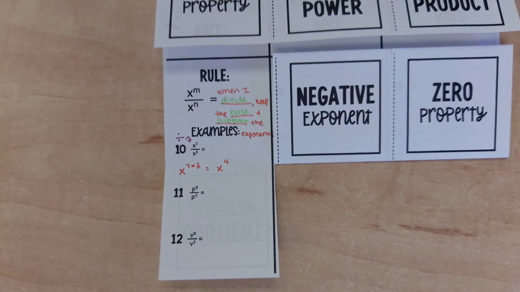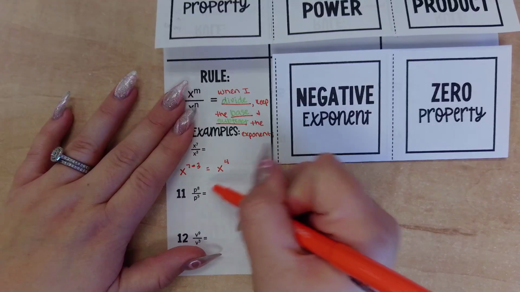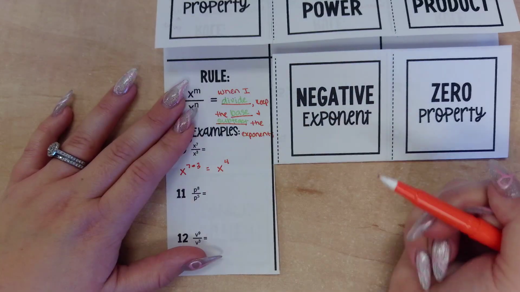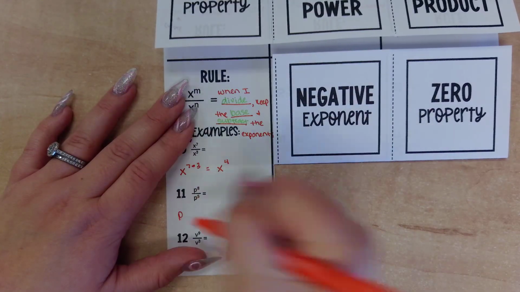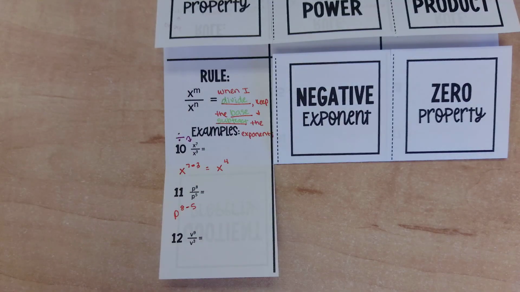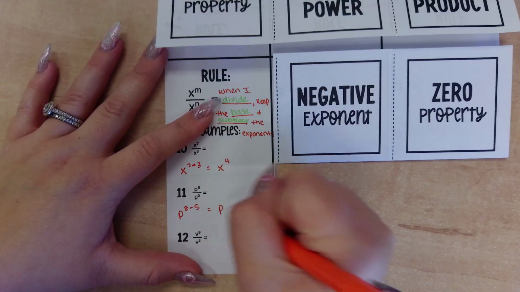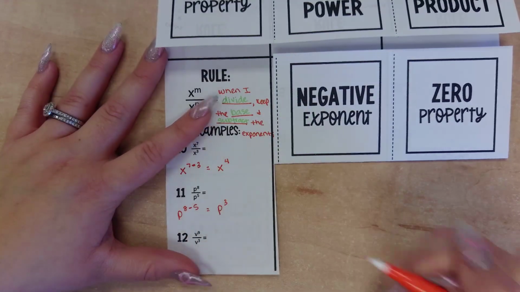Perfect. If there was a negative exponent, we would have had to change some things up. But because it's positive, I get to stop right there. You always want to have positive exponents. That is it. No negatives, no nothing. Always needs to be positive exponents. So now number 11, p to the power 8 divided by p to the power 5. Bases are the same. Perfect. 8 minus 5. Because when I divide, keep the base, subtract the exponents. That will then give me p to the power of 3.